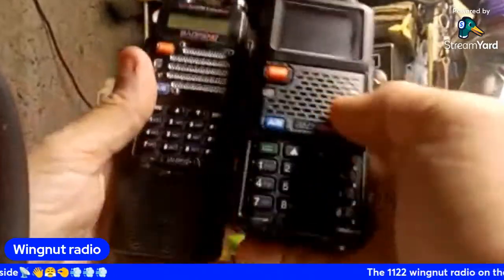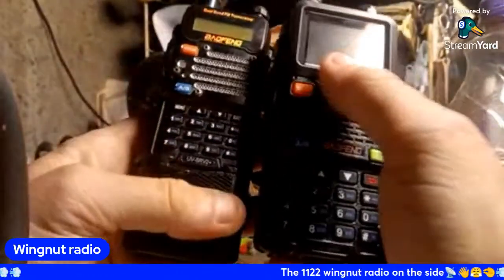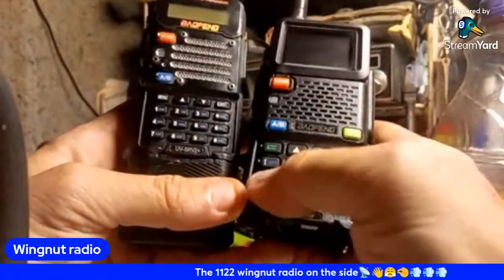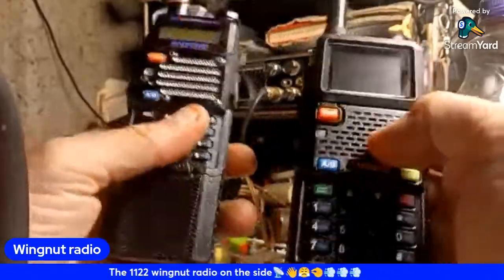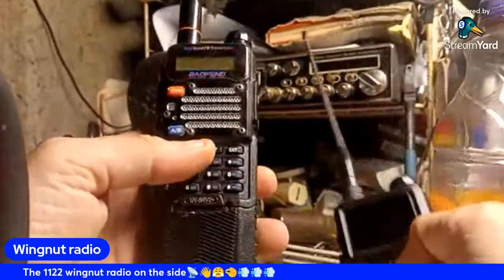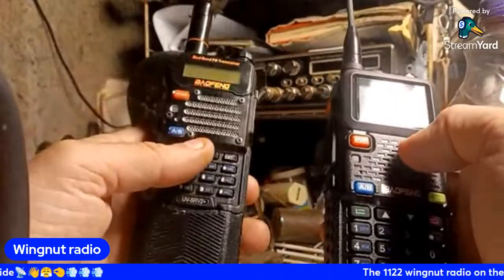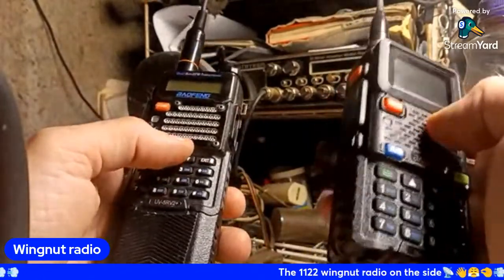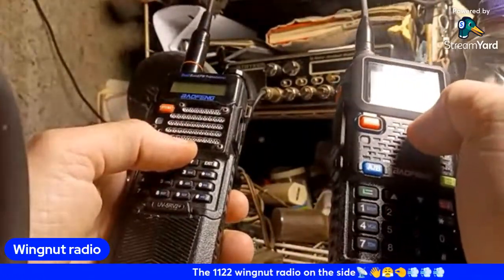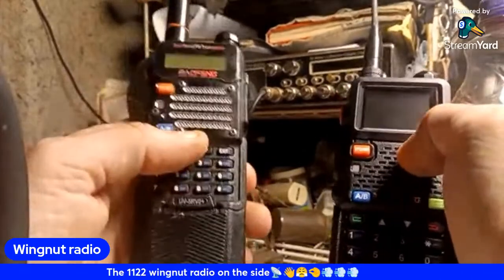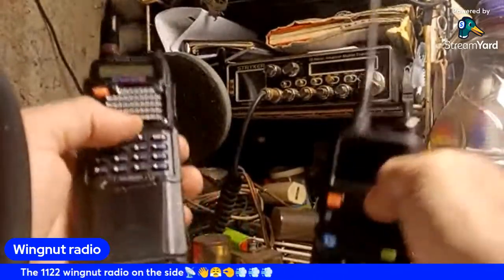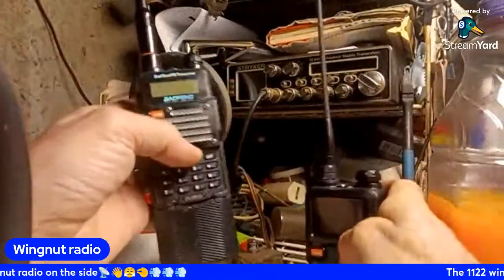But you can tell the difference between the two. This one's got a bigger screen, color screen, bigger buttons. That's basically the difference. This one pushes out a little bit more wattage than this one does. This one, like I said, has a couple more capabilities, a couple more options than this one doesn't. So that's the only difference, but they're basically the exact same thing.